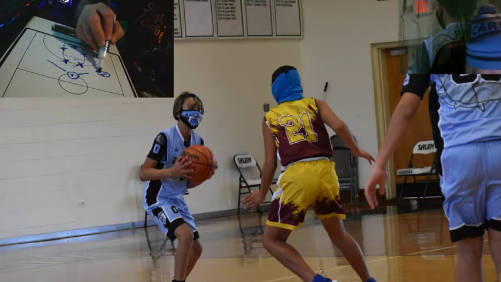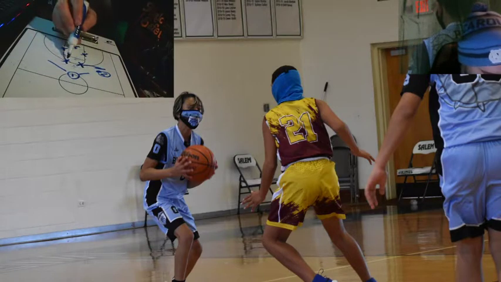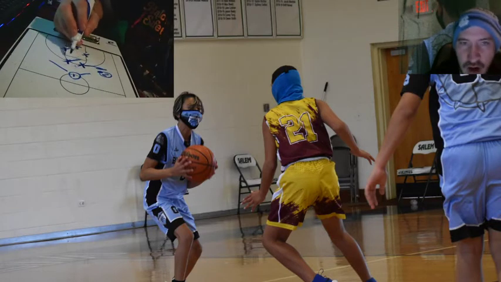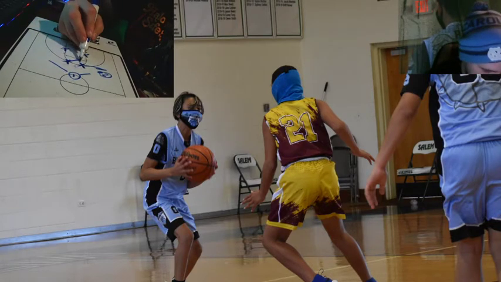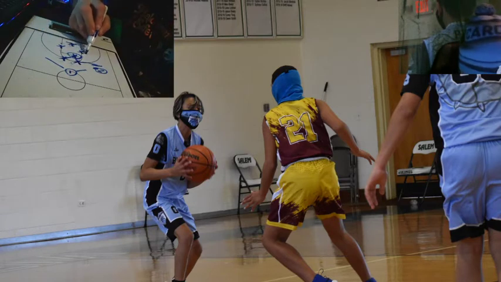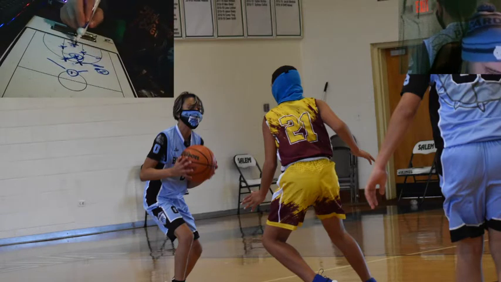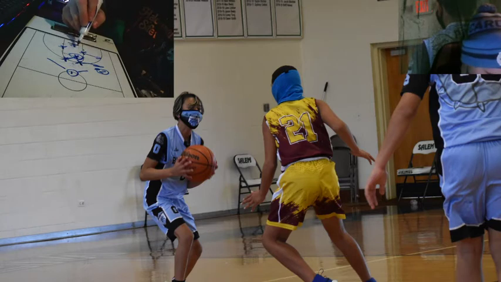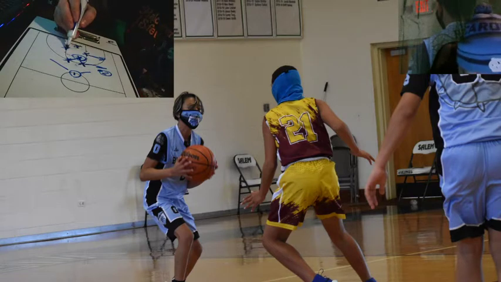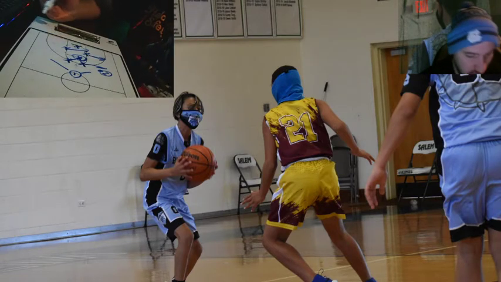If the ball goes to 2, we're going to pick him up. Opposite guard is going to take away the high post. We're looking for passing lanes. Looking to reach out. And then we're diving front ball side.